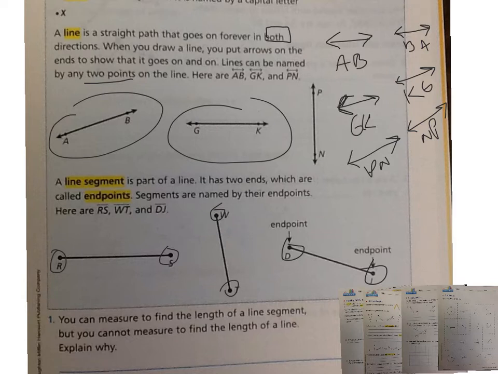This first one is line segment RS. All you do is put a line on top. This one is WT. This one is DJ, I think. I wrote over it, hopefully that's a J. That's how you write it.